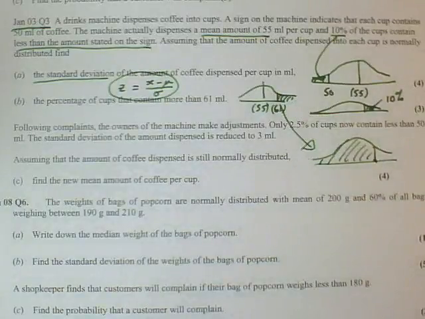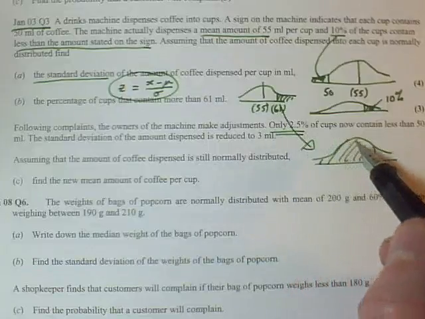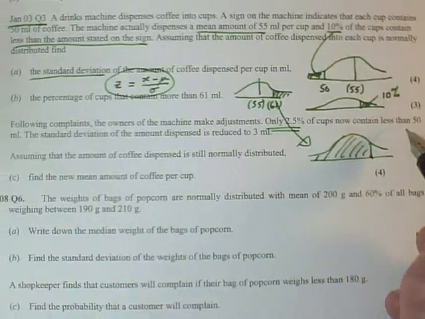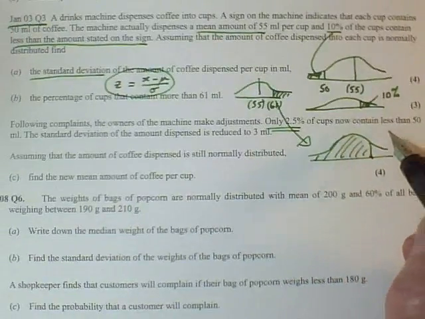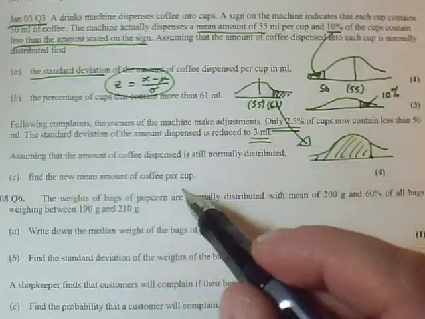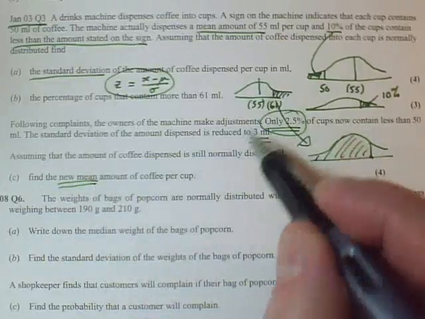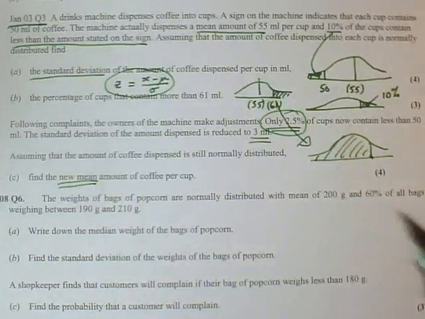Okay, then for part C, we've now got changes. So there are adjustments made. Only 2.5% of cups now contain less than the 50 millilitres, and the standard deviation is now 3 millilitres. So I've got to find the new mean. So this is another backwards question. We've now got 2.5% as our probability.